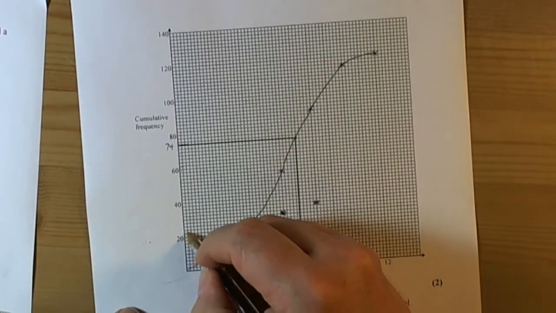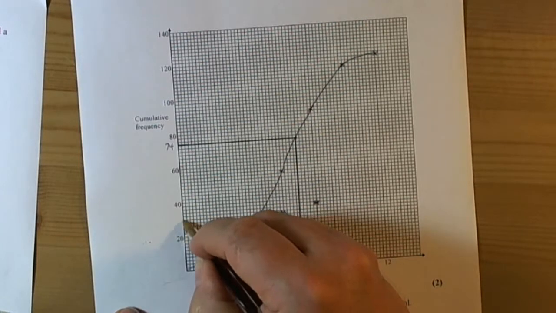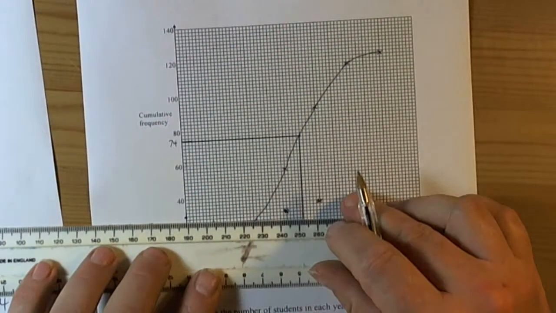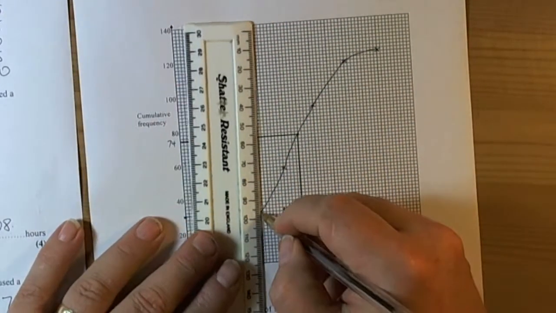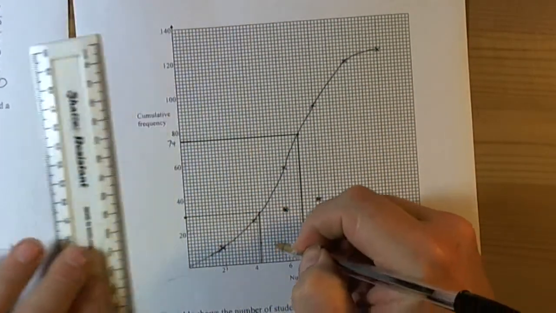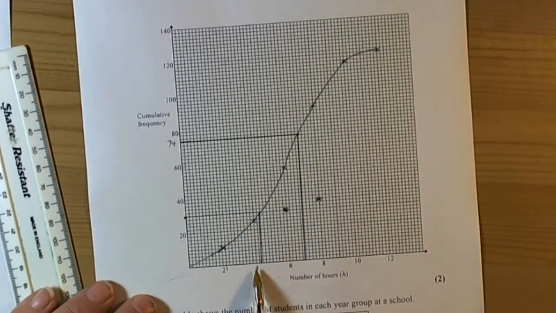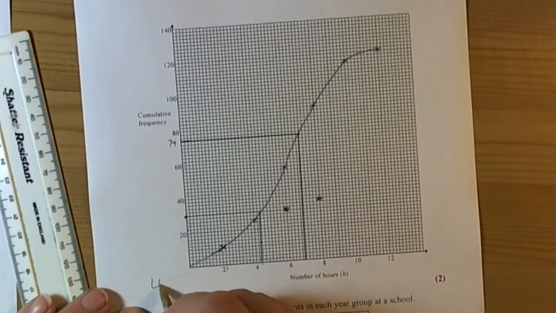So 20, 22, 24, 26, 28, 30. So again, we use the ruler, come across to our graph and come down, and we'd be really careful that we read our bottom scale. So we had 10 little squares for 2, so each little square is worth 0.2. So on my scale I've got 4.2, it's just about on the line, so 4.4 is going to be my estimate for the lower quartile value.